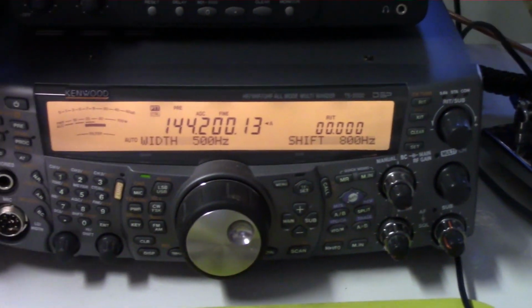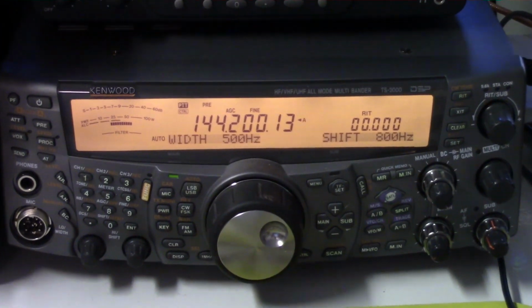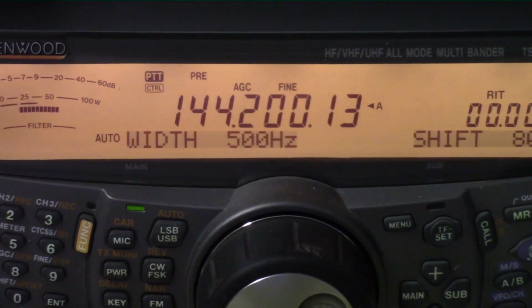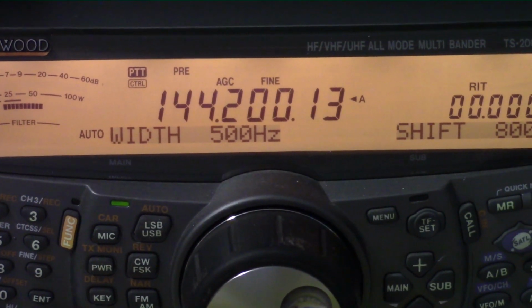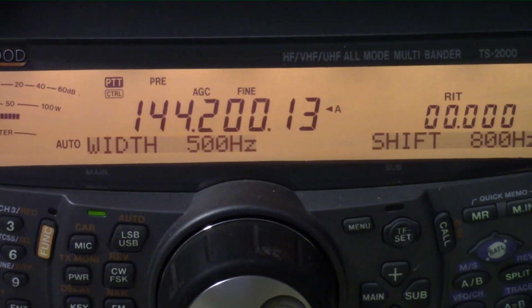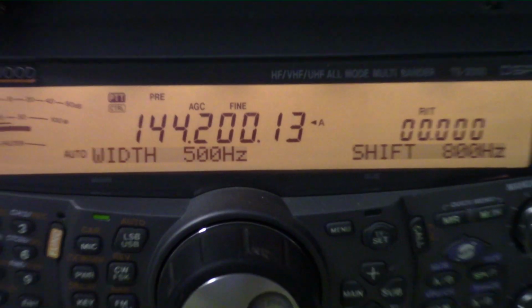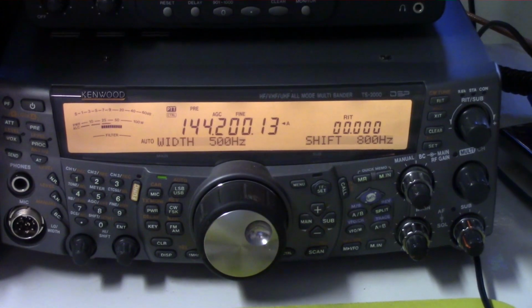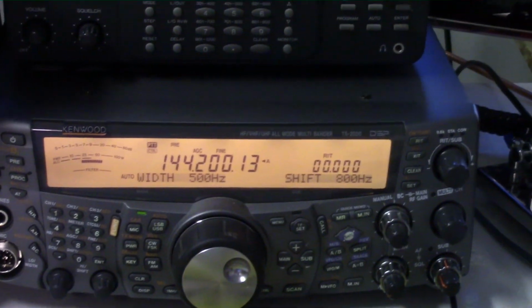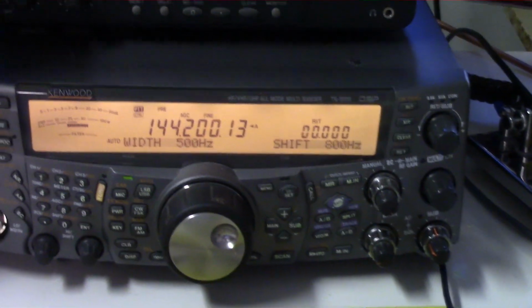It doesn't matter. The important thing is that you've got the bandwidth set to 500 Hertz if you want an MDS value that's being standardized with things like the ARRL standard. So that's the first thing I want to mention.